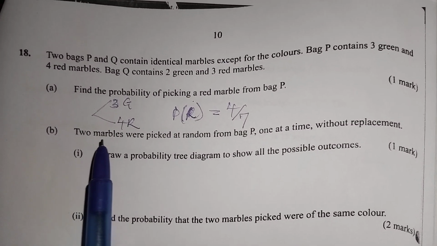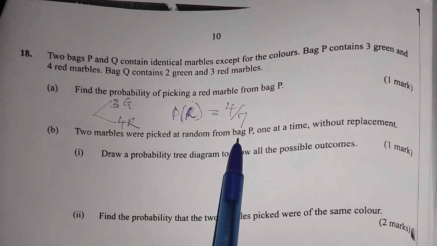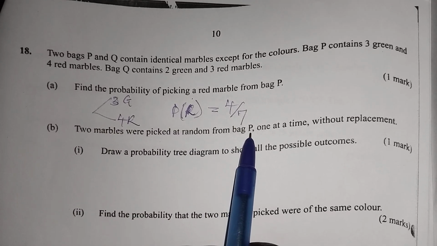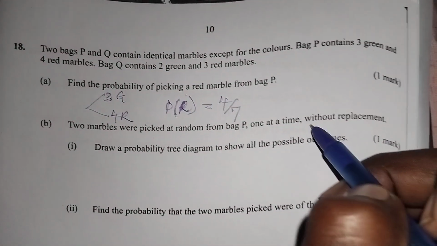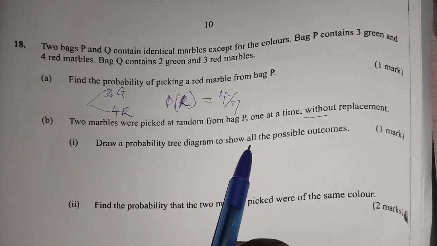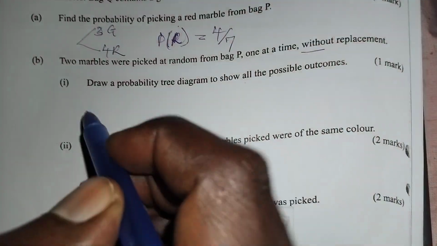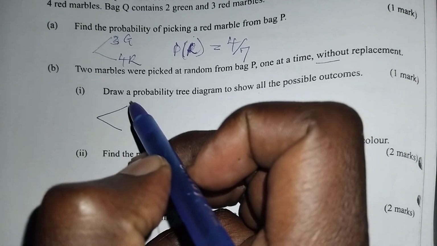Then 2 marbles were picked at random from bag P, one at a time, without replacement. Draw a probability tree diagram to show all the possible outcomes. So we are picking 2 marbles.